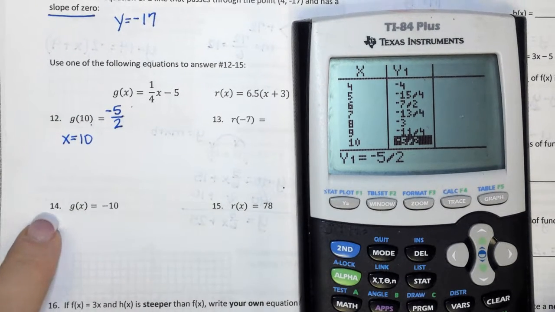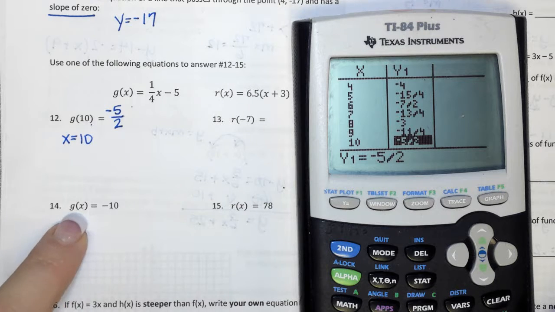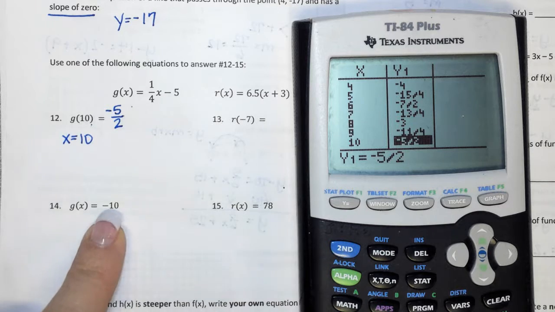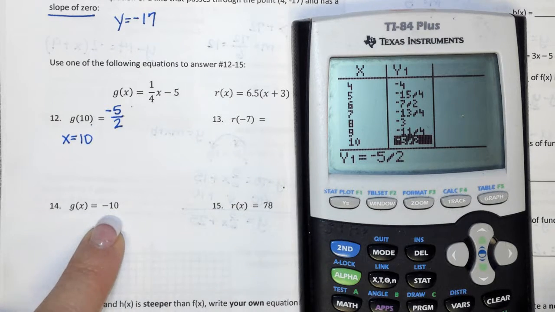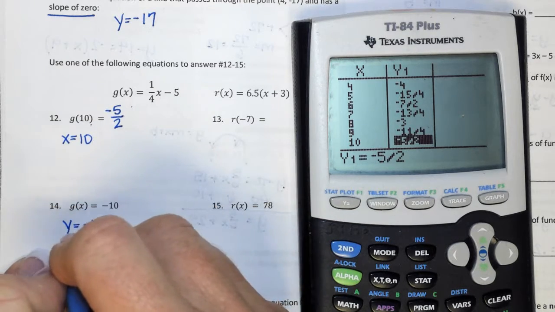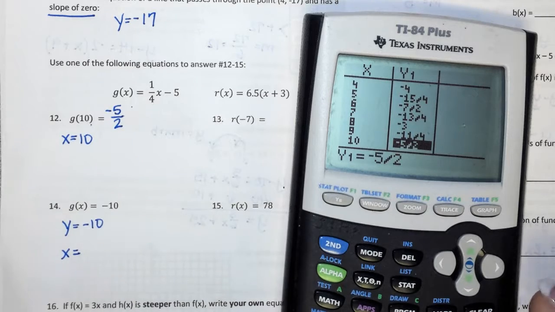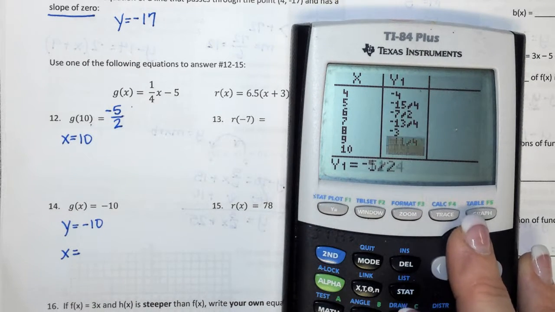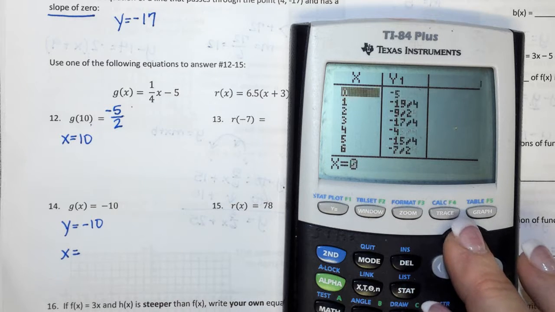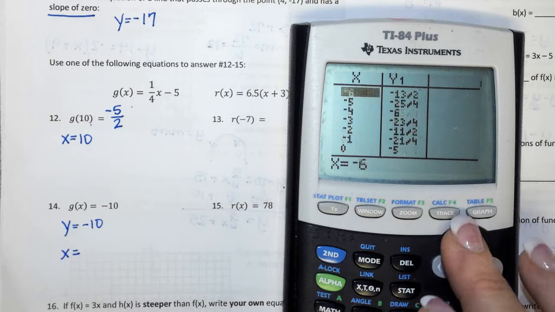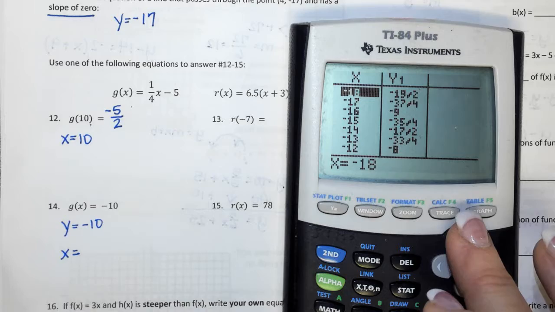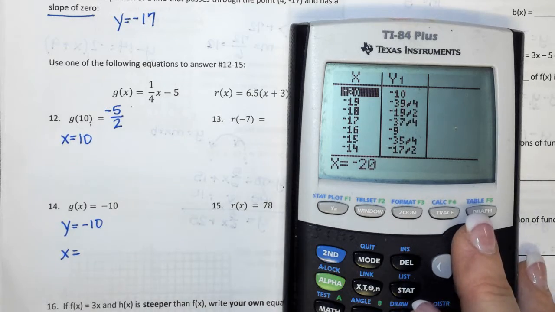Let's skip on down to 14 because it's still relating to the g of x equation, right? So it's saying g of x equals -10. So is that my x or my y that equals -10? It is my y that equals -10. So if they're giving me y, I'm looking for x. So now I need to look for when y is -10. I have to scroll on this side. I think you're right. It is -20.